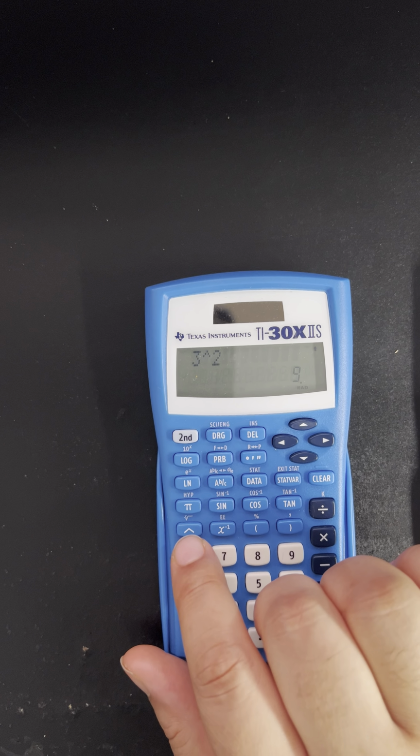So square root of 25. Let me, what? Yeah, 50. So square root of 25 is 5, which, as you know, is what it's giving me.